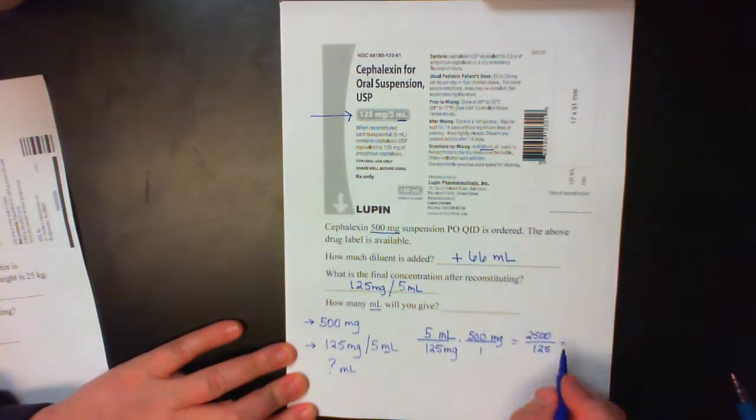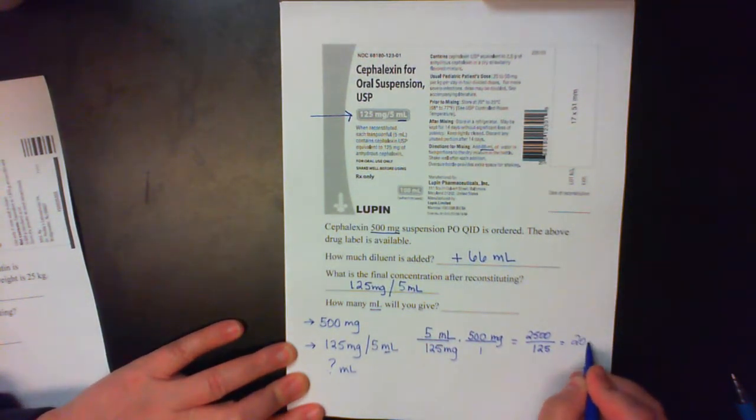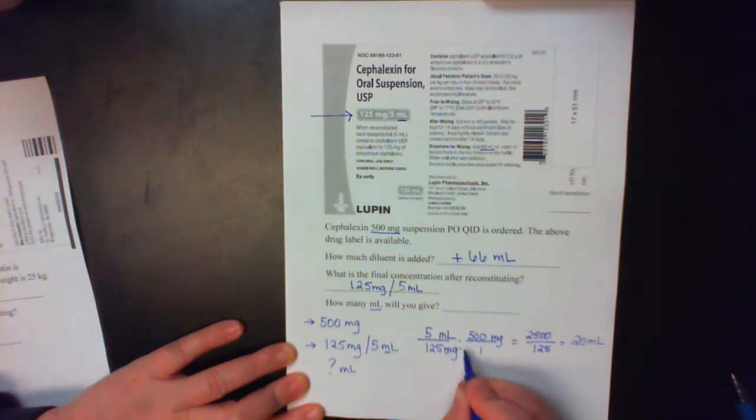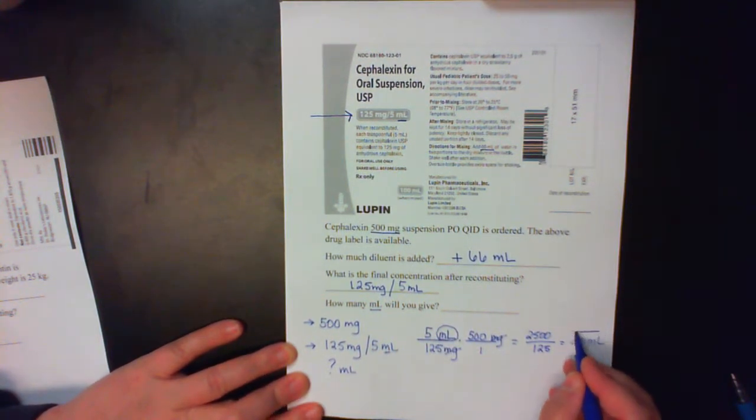And we're ultimately going to give 20 milliliters of cephalexin, because our milligrams cancel out, and that's what we're left with.